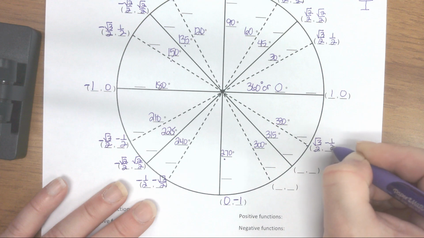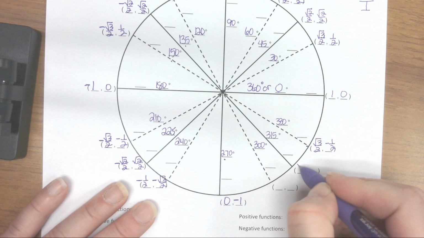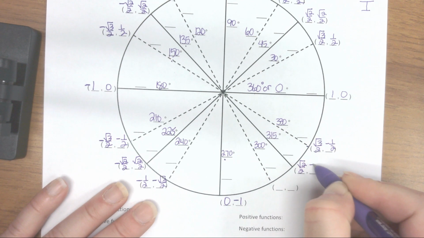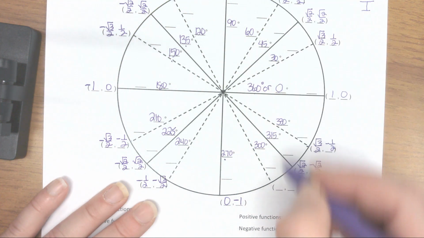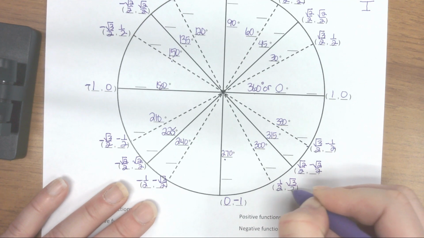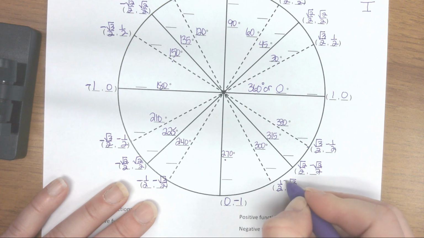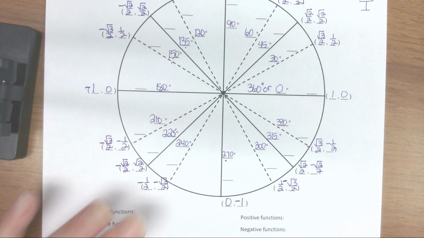1/2. We have root 2 over 2 and negative root 2 over 2. And then we have 1/2 and negative root 3 over 2. Oops, make sure that negative's there. Negative root 3 over 2. Okay.